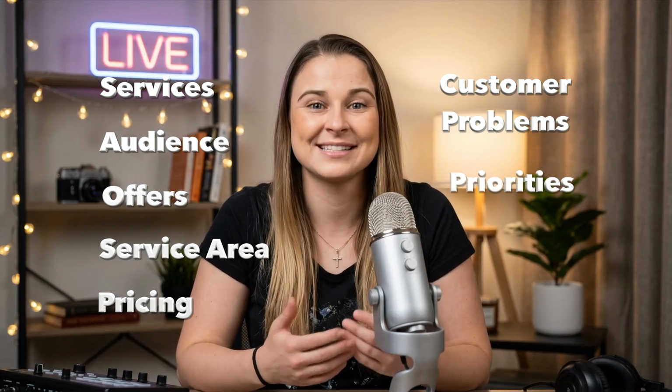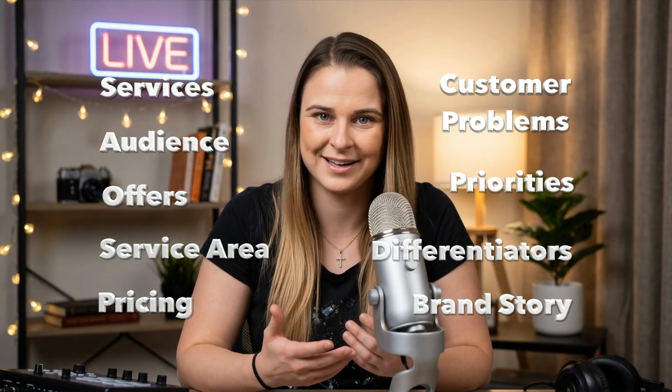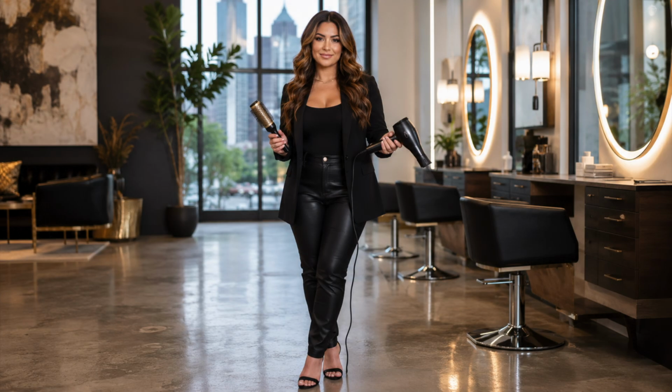Inside Traction, the business profile stores the company's services, audience, offers, service area, pricing, customer problems, priorities, differentiators, and brand story. Think of it as a business twin, not a visual clone of the owner, a working model of how the business thinks. Orbit doesn't need to begin every conversation by asking what the company does. It already knows whether it is working with a plumber in Phoenix, a stylist in Dallas, an accountant serving contractors, or a real estate agent trying to win more listings.